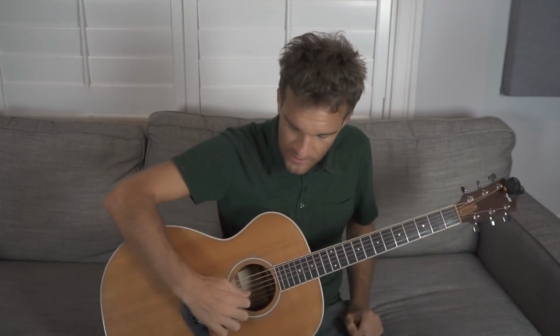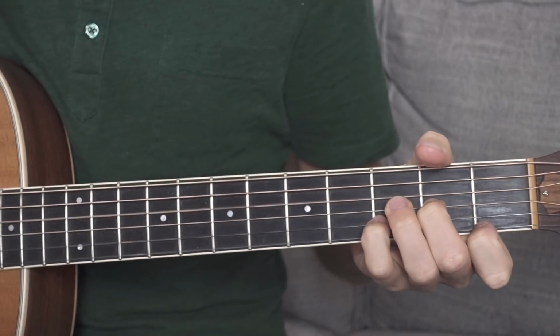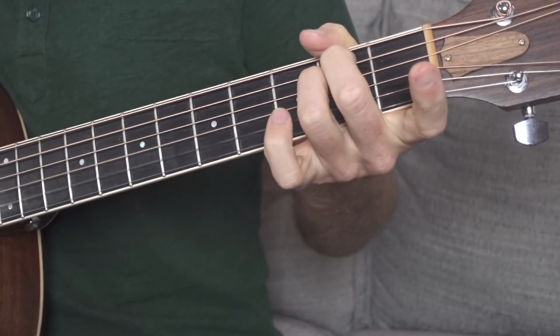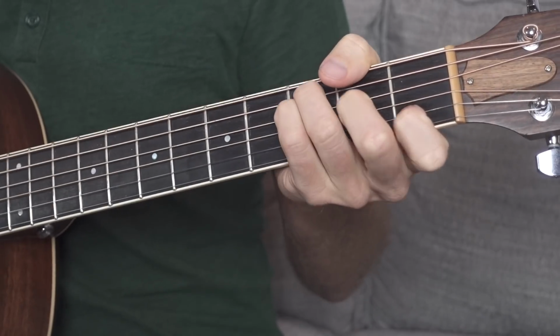Now again, you can get away with playing a really easy version of this just by hitting the highest three strings. That's an E minor. So the beginner's E minor, the champion's E minor, right? So we have C major, D minor, E minor. Then we get to the dreaded F major.